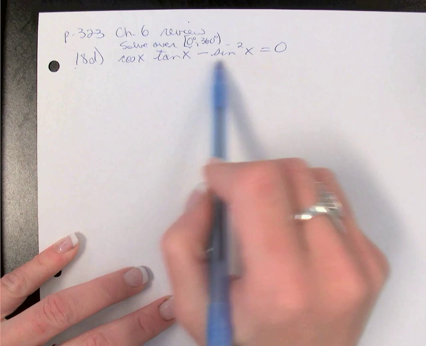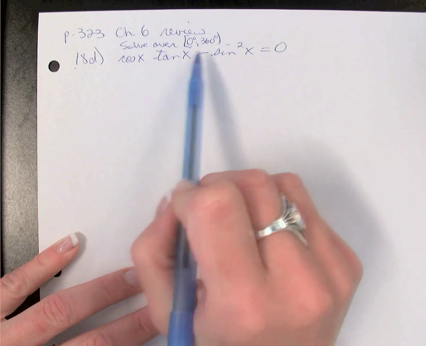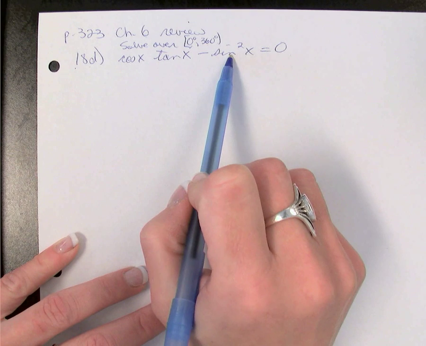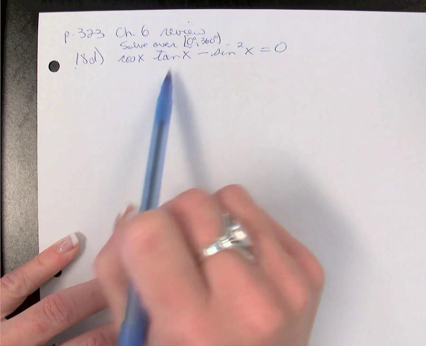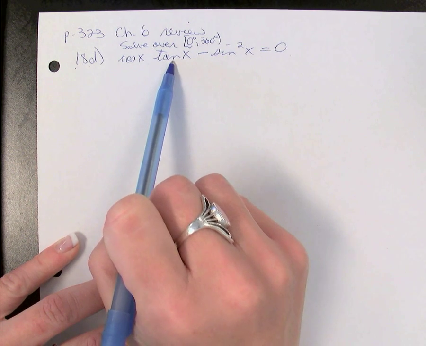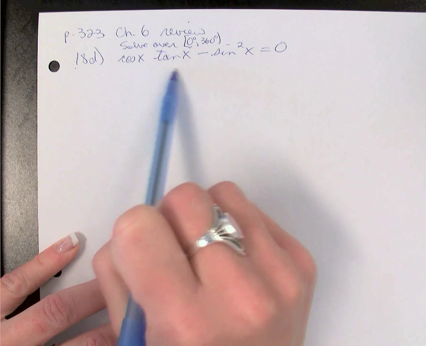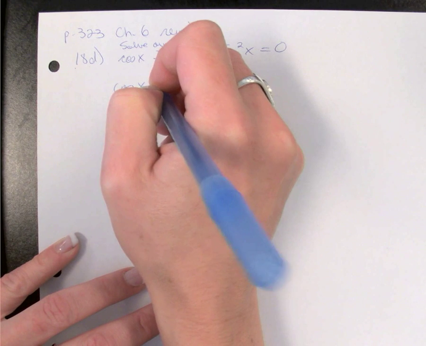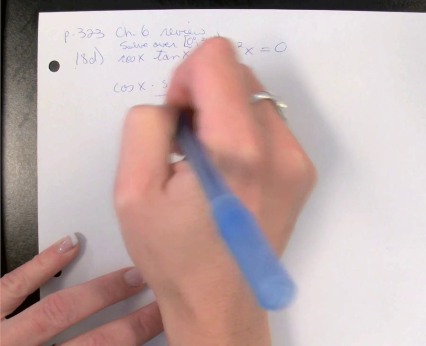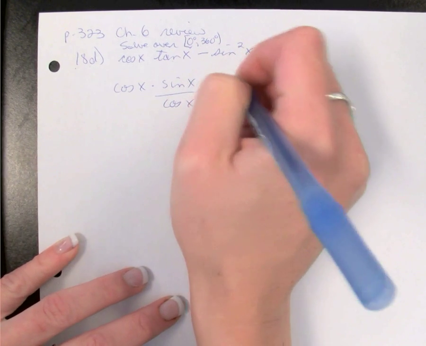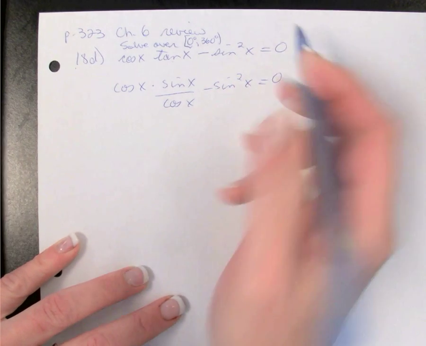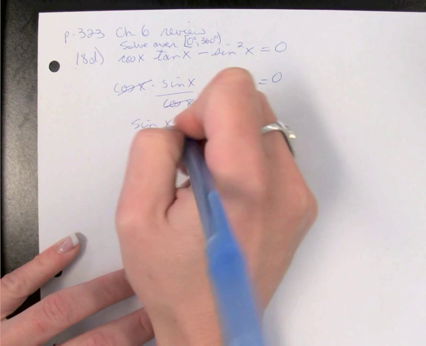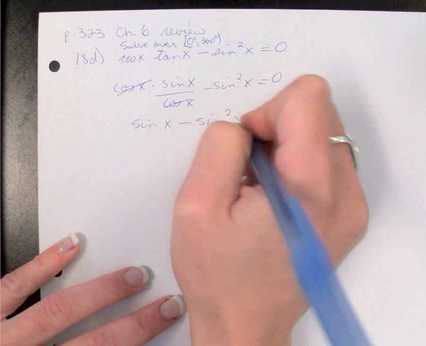Now here's our equation. Cos x, tan x minus sine squared x equals 0. Because we have three different trig functions, we're going to need to use some identities to simplify this so we can work with one. So the first one that stands out is tan x can be written as sine x over cos x. So we're going to do that. And when I do that, the cos x's cancel. So this simplifies down to sine x minus sine squared x equals 0.